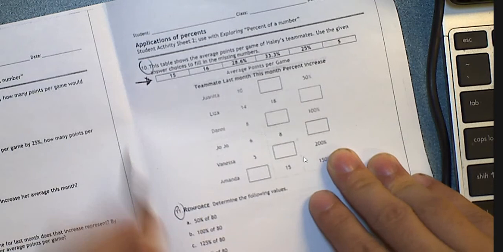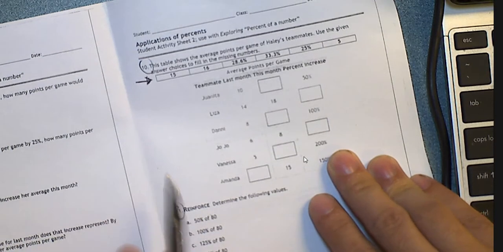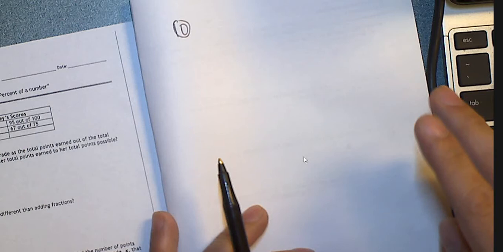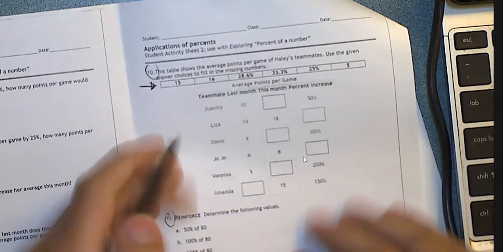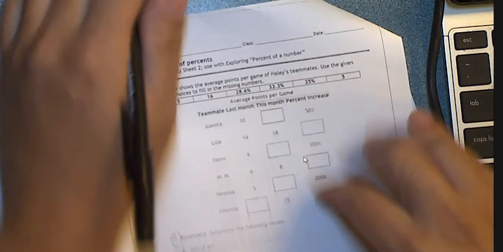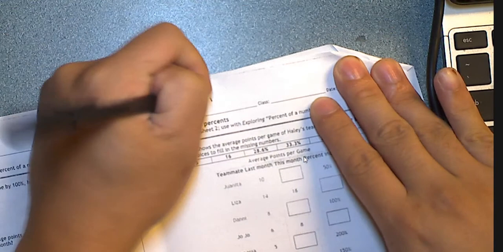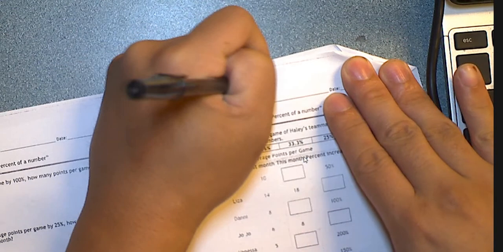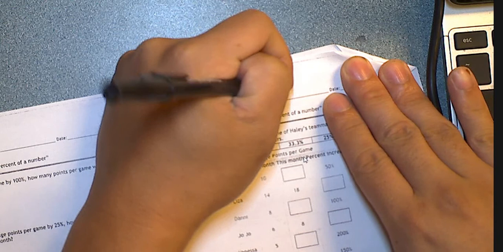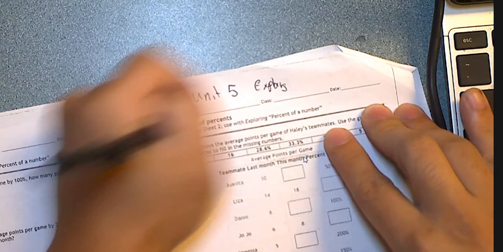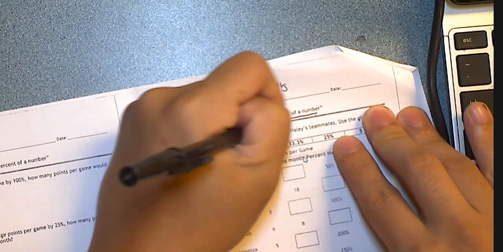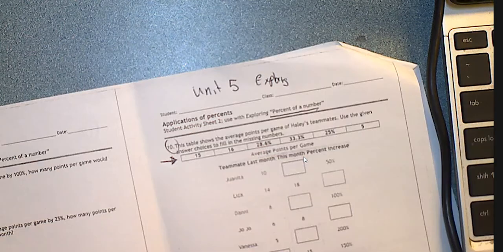After we're done with number 10 and 11, and you fill all this out right here, you guys will go onto YouTube, go to Unit 5, Exploring, and it's going to be called percent of a number.